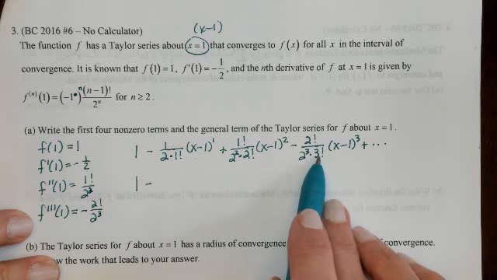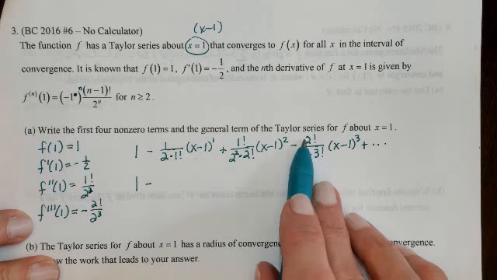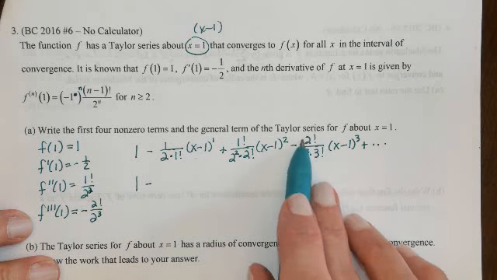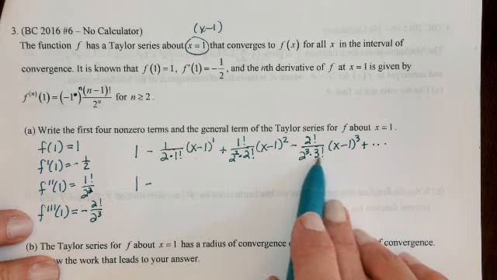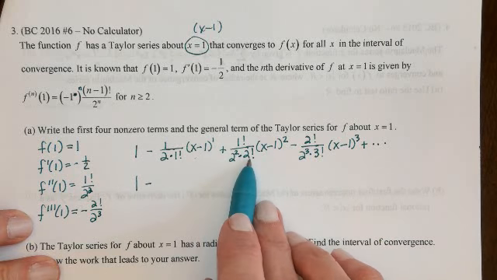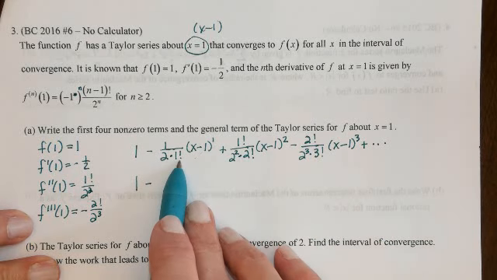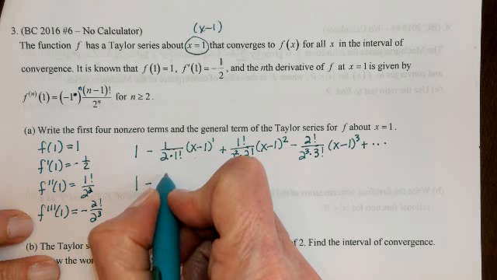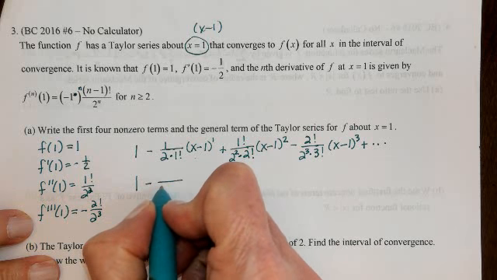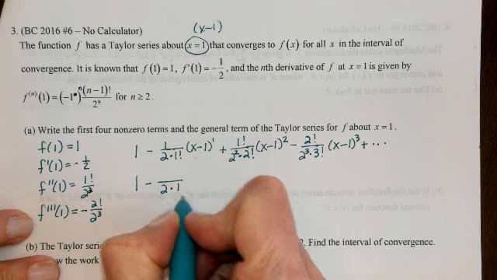The denominator's factorial is always 1 larger than the numerator's, so those will reduce to just, like this would reduce just to the 3 on the bottom. This would reduce to just the 2 on the bottom. This would reduce to just the 1 on the bottom. So I'm going to write this as something over 2 times 1.